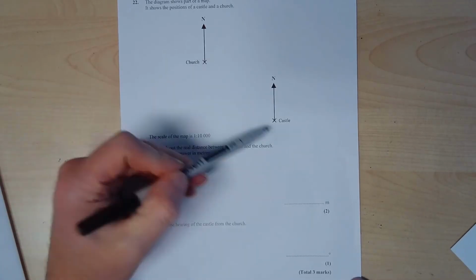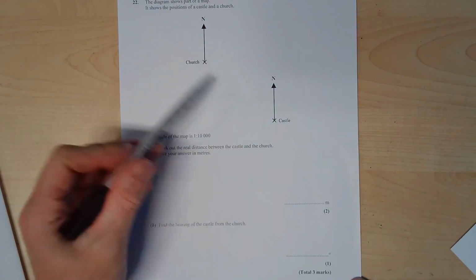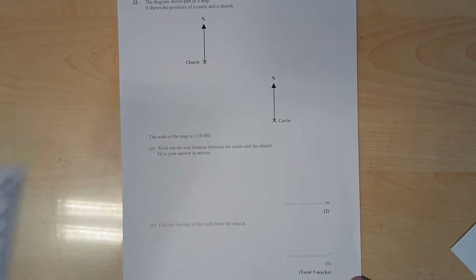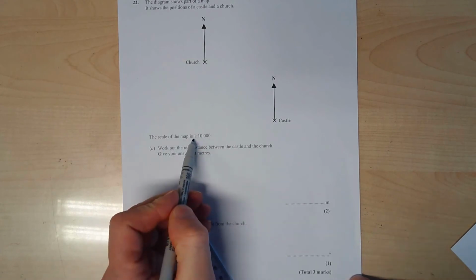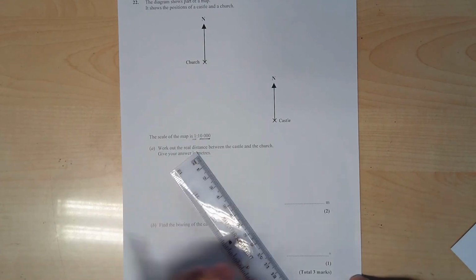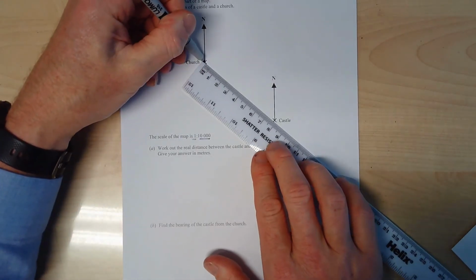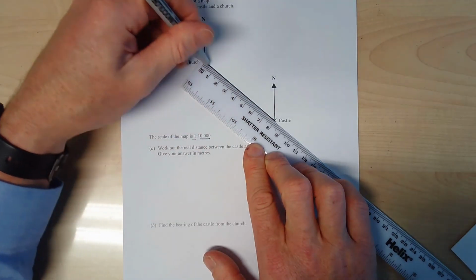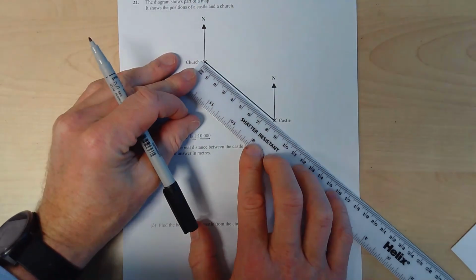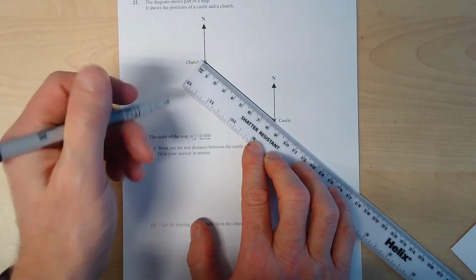Okay, question 22 looks like this. Now, I'm going to show you how to do part A, but you're going to get a different answer because this is A4 and your booklet's a bit smaller. So these aren't going to be your numbers, but it's certainly the way you can do it. So we've got a scale of 1 is to 10,000. So I'm going to measure this in centimetres. So if I just join up my line, best I can, and then I'll measure it best I can. So at the moment, my line on mine is 8 centimetres. You can see that, I hope.